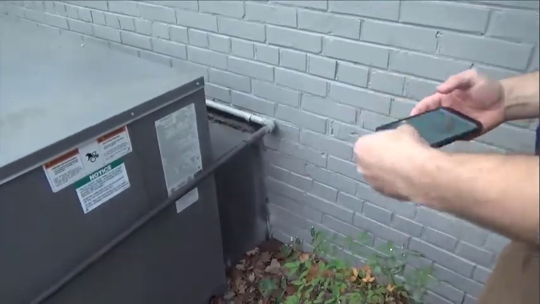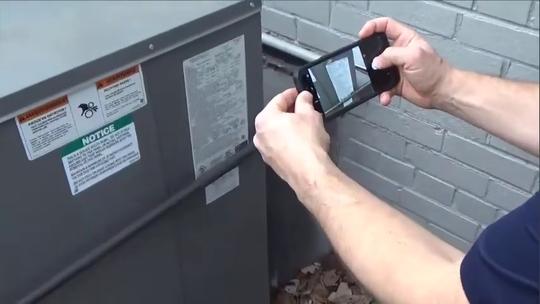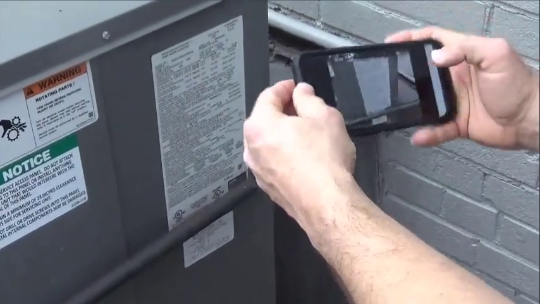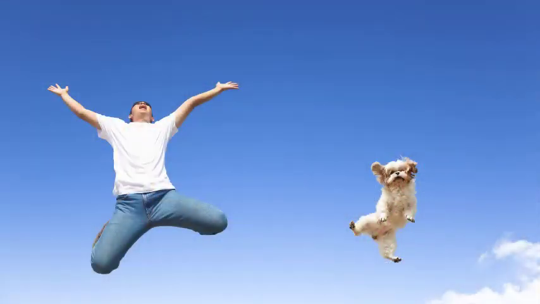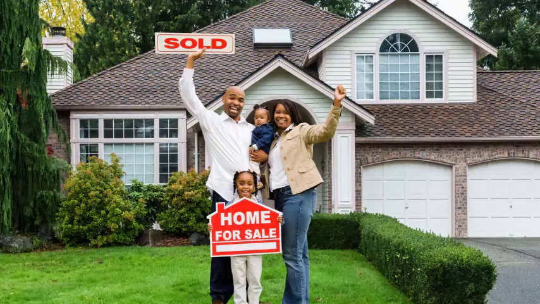You should be able to use our software in just a few minutes. And if you poke around inside the app, don't worry, you won't break anything. You'll be thrilled that you don't need to spend hours at home writing your report. You'll be even more excited when the client and Realtor receive an email with a link to your final inspection report when they're still on site.